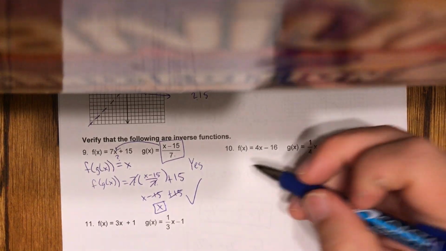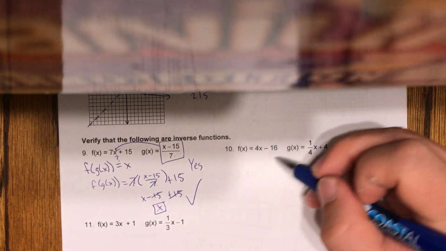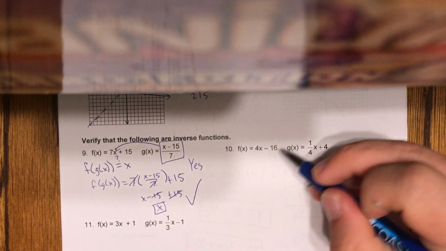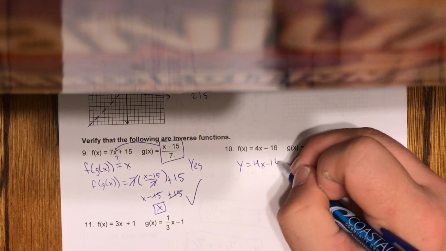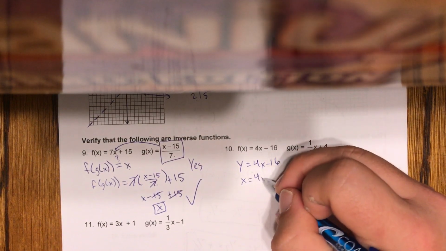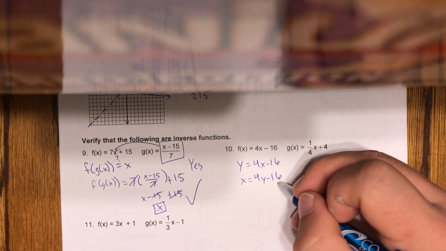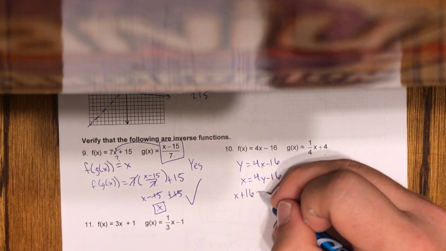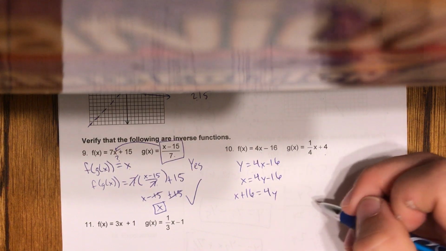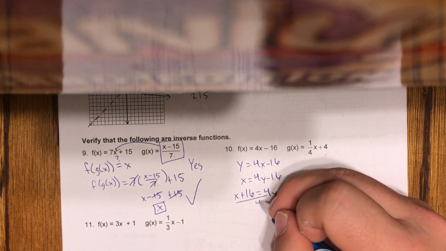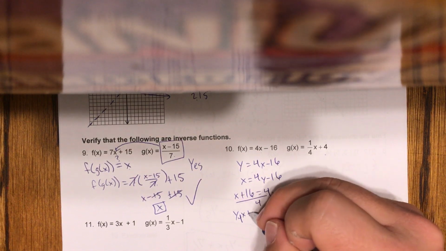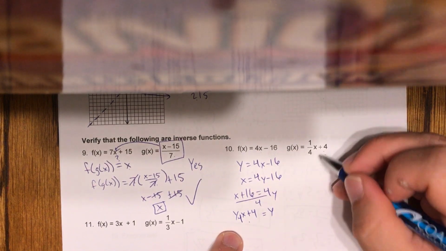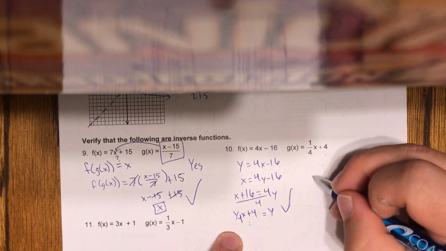Number 10, another way of verifying if they're inverses is we can find the inverse of this and see if it equals this, or vice versa. And so y equals 4x minus 16. Switch the x and y. And then we'll solve for y. So we're going to add 16 over. And then we'll divide by 4. And so y equals 1/4 x plus 4. And we're going to see if this matches 1/4 x plus 4. Yes, they do match. And so that's another way you can do it.